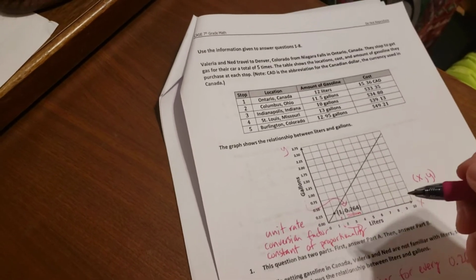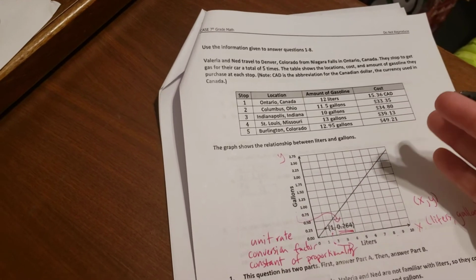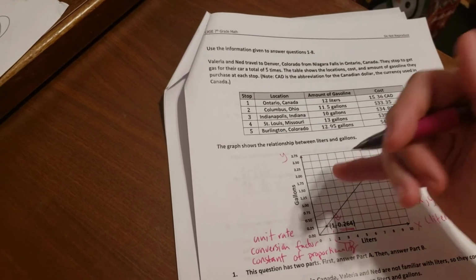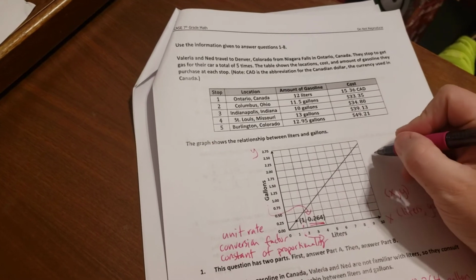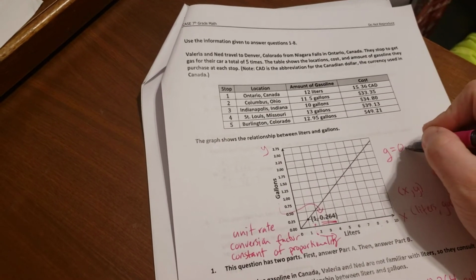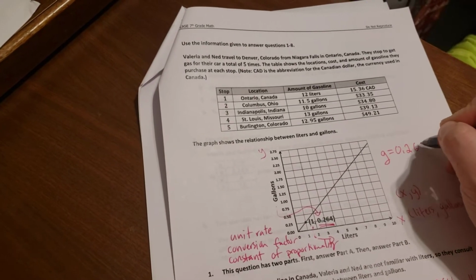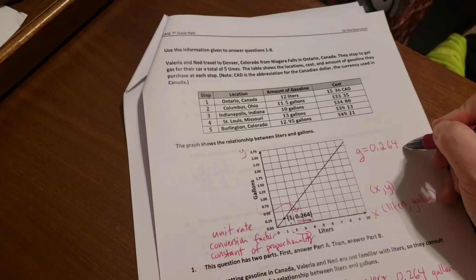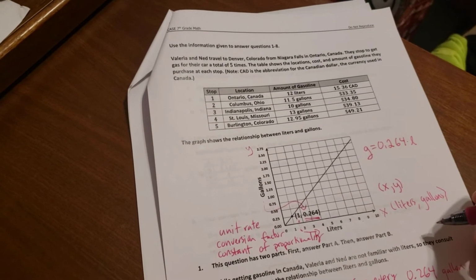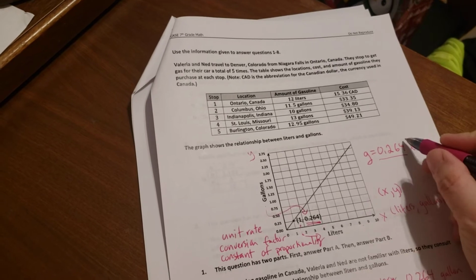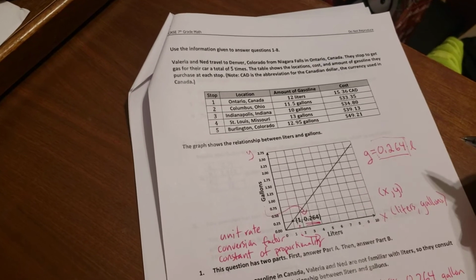If I were to write an equation for the relationship between liters and gallons, the number of gallons I have equals 0.264 times the number of liters I have. That right there is your constant of proportionality.